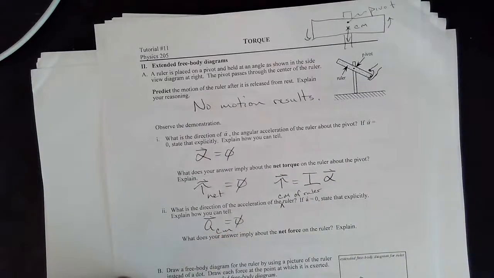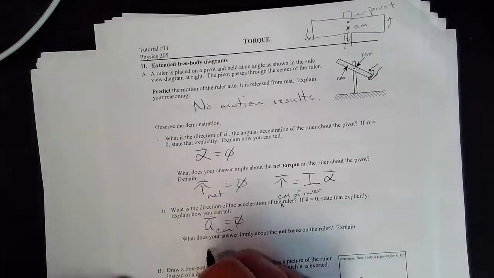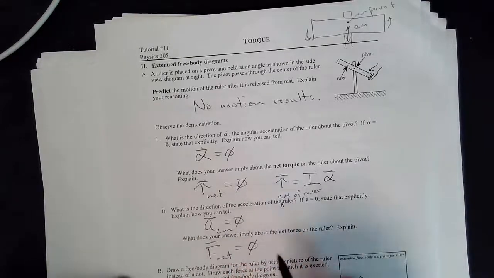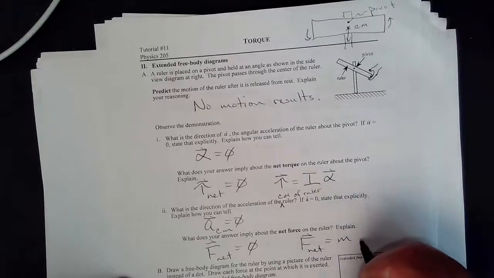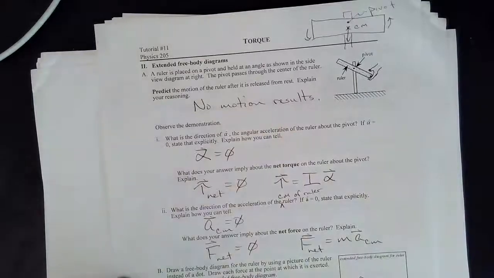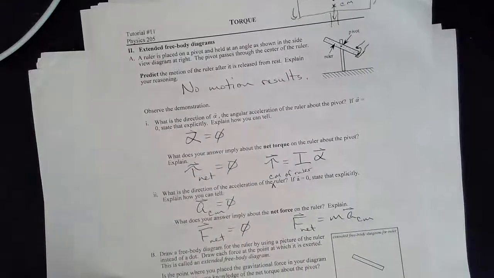And that means that the net force has to be 0, because you remember, we decided that the net force is what causes the center of mass to accelerate.